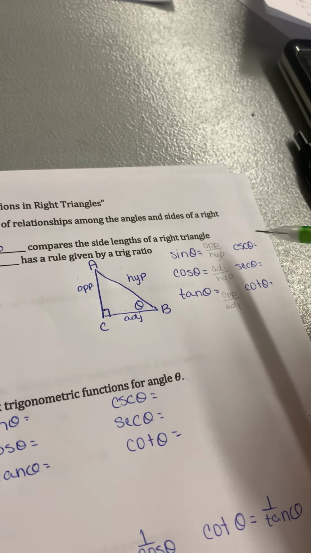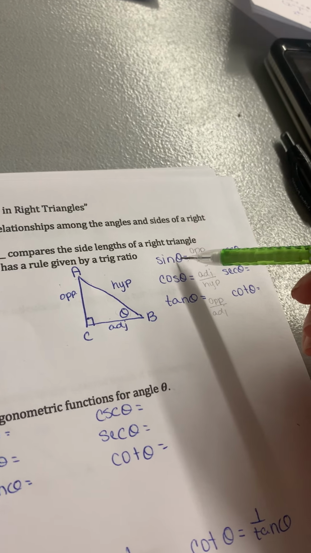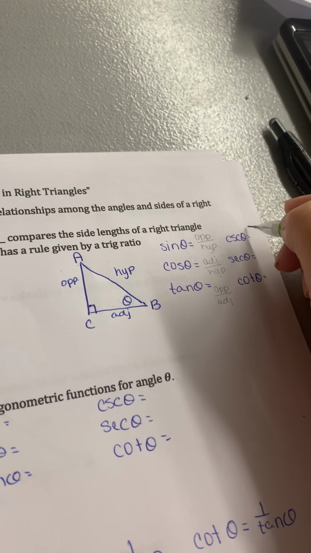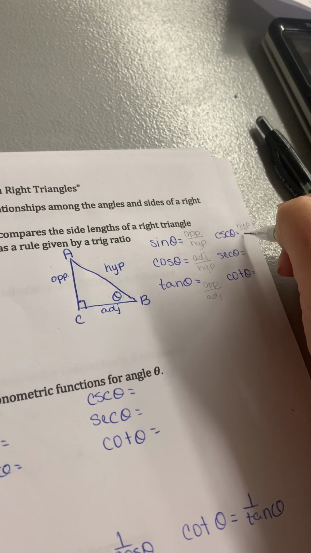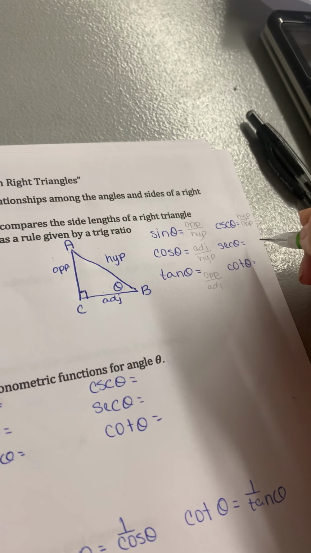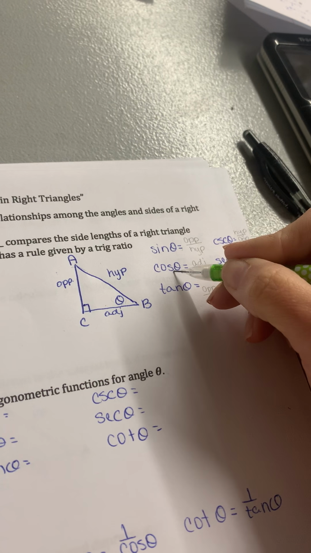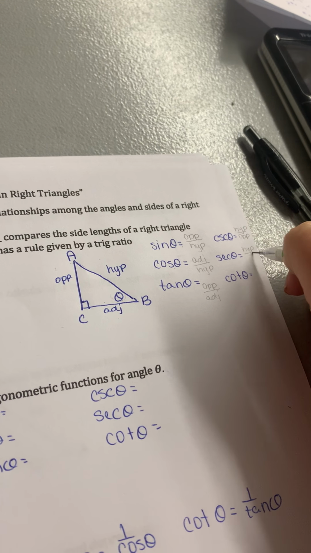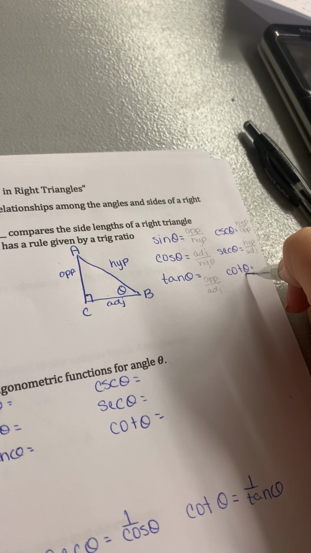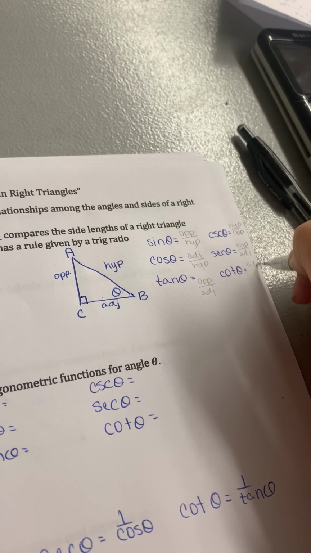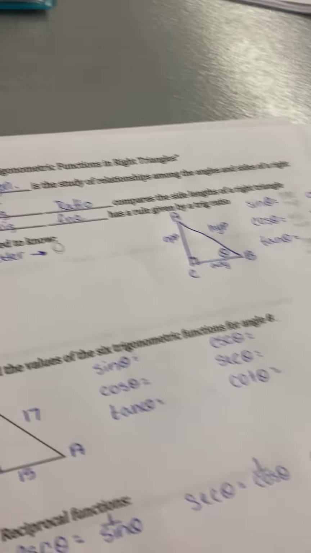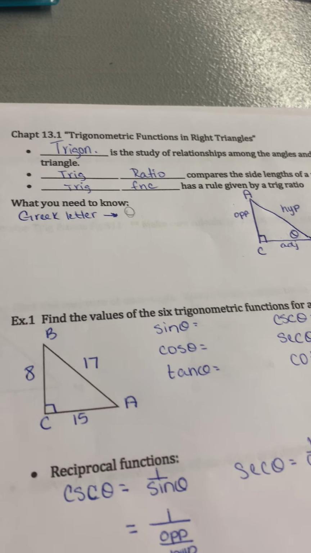Now, cosecant is the reciprocal of sine, so hypotenuse over the opposite side. Secant is the reciprocal of cosine, which is hypotenuse over adjacent, and then cotangent is the adjacent over the opposite.